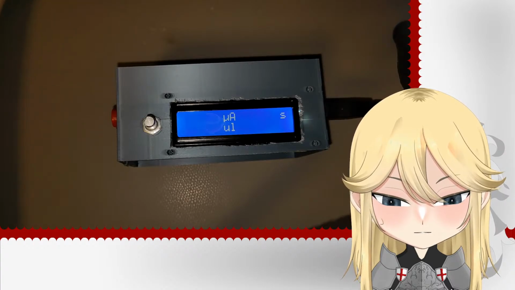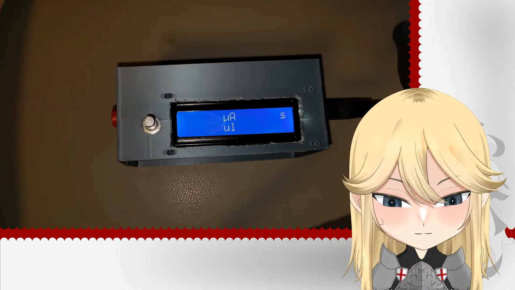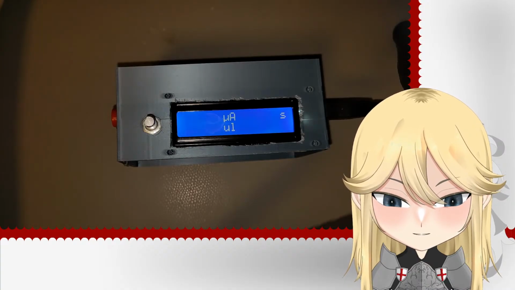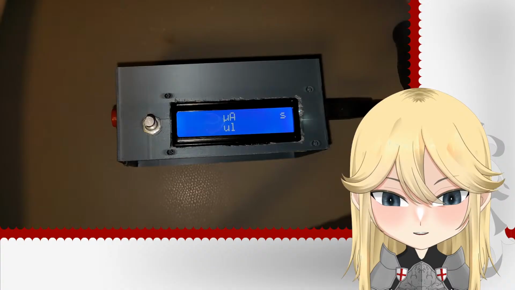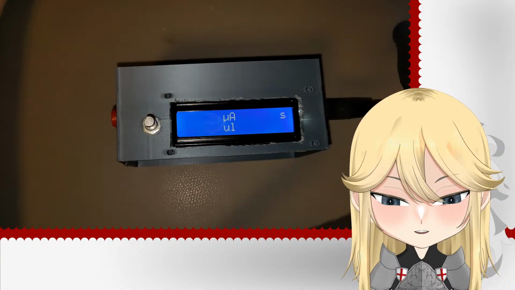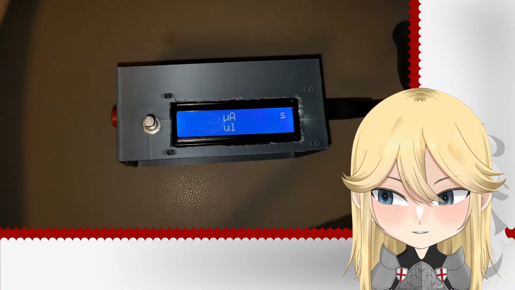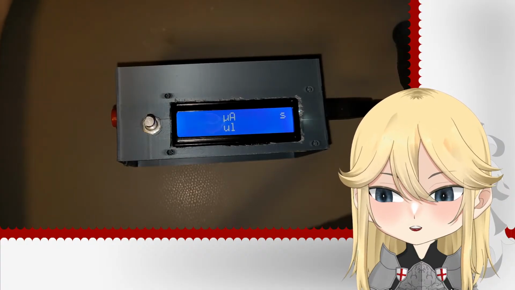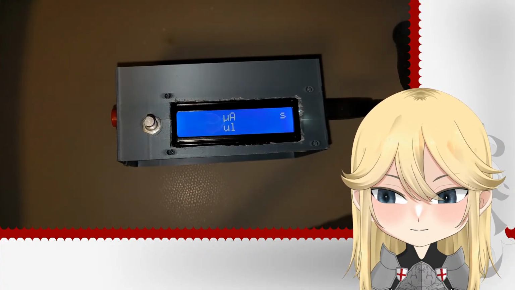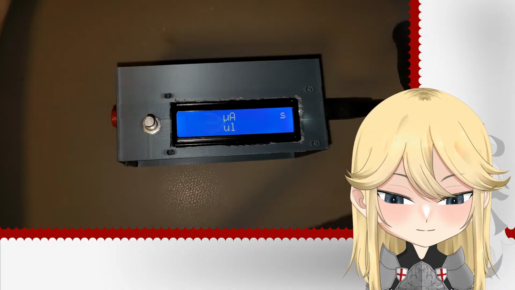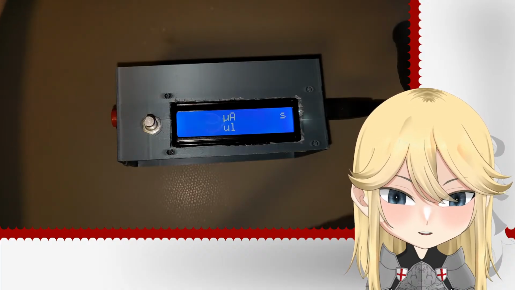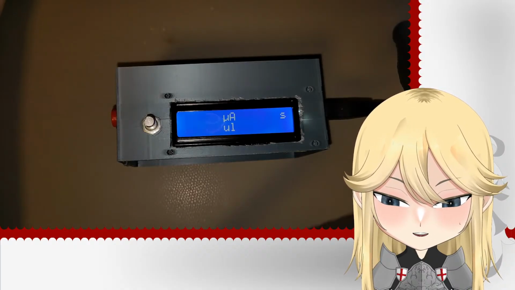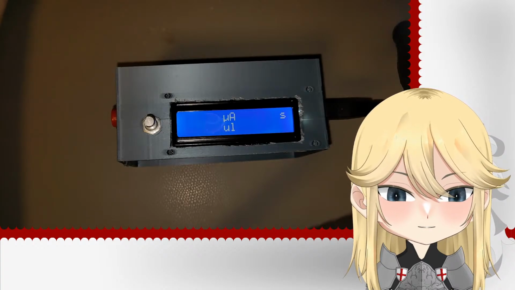And uint... Wait, no. This needs to be bigger, uint16_t. How much is 16? 2 to the power of 16. Yep, that's enough. uint16_t value. Okay.